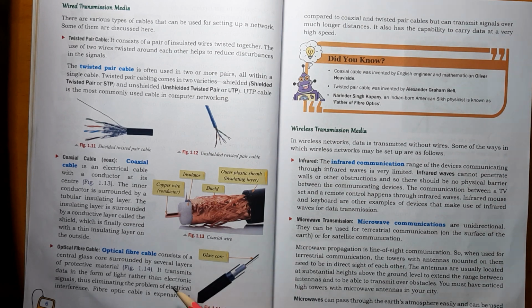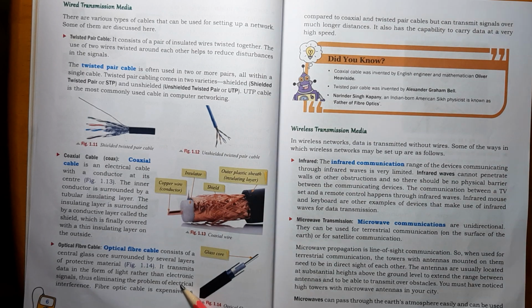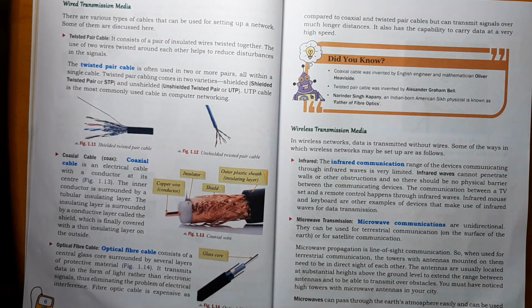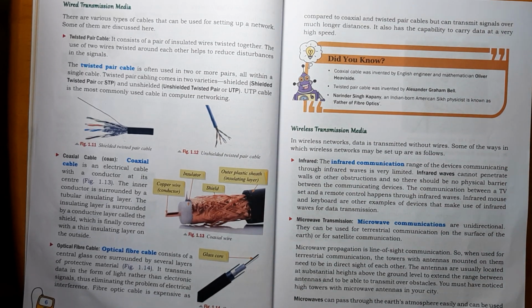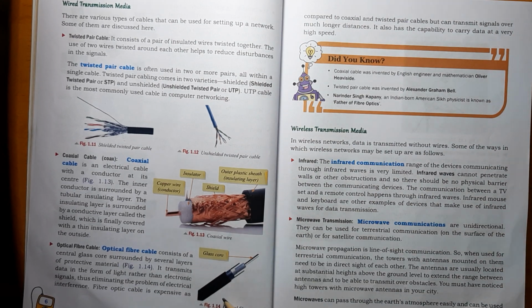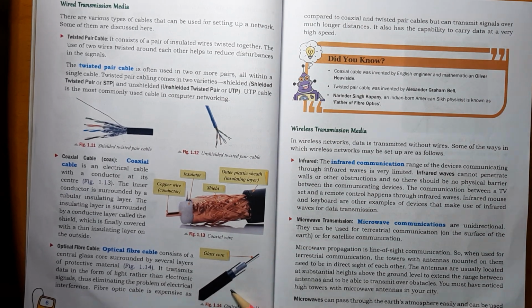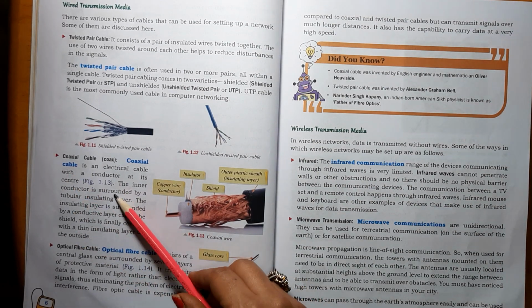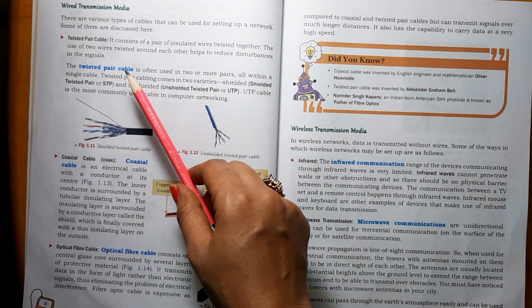Now, the next type of network cable is optical fiber cable. Nowadays, most of the networking companies are using this one, fiber optic cable or optical fiber cable, but it's so expensive as compared to coaxial cable or twisted pair cables.